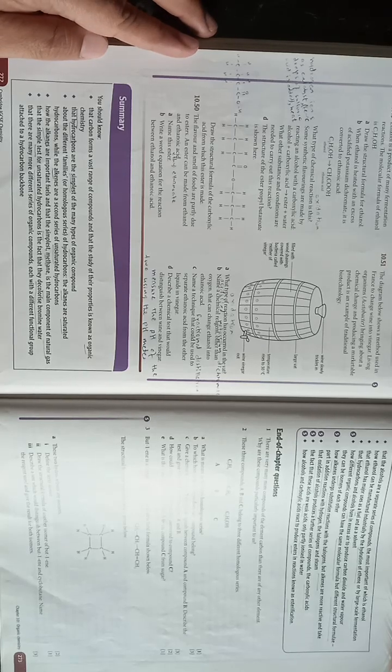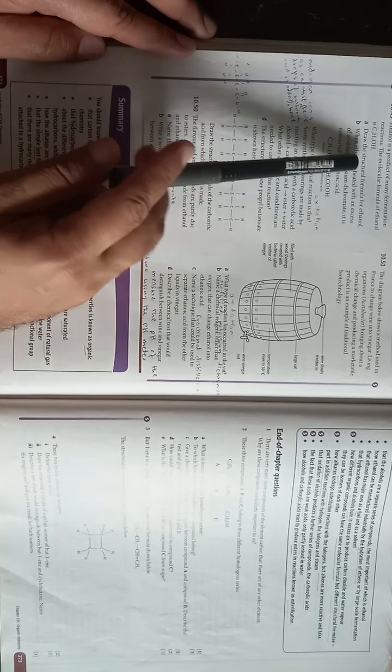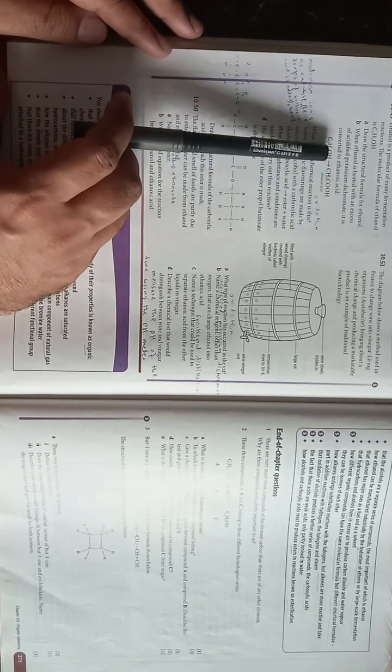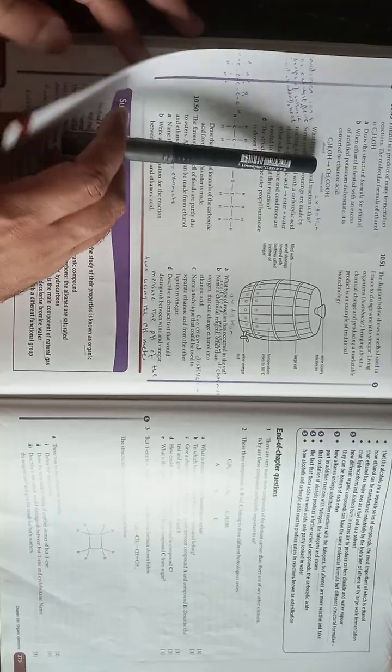Guys, welcome back. It says ethanol is a product of many fermentation reactions. The molecular formula of ethanol is C2H5OH. Draw the structure formula of ethanol. So, the structure formula of ethanol, you just have seen it here. We have drawn it. Practice already. This is ethanol.